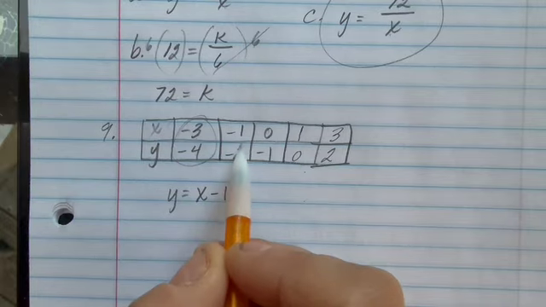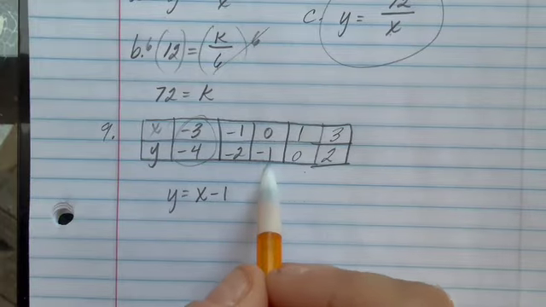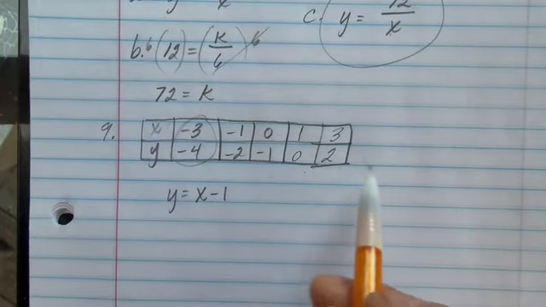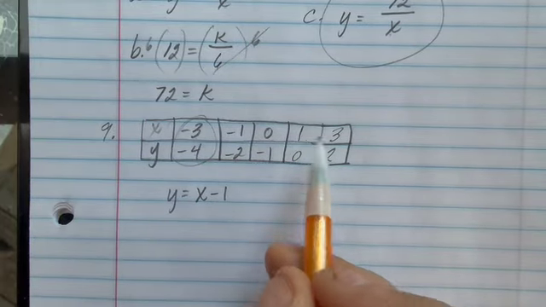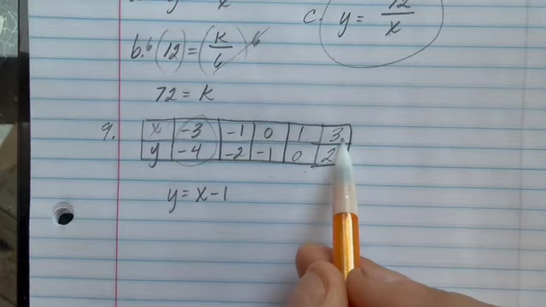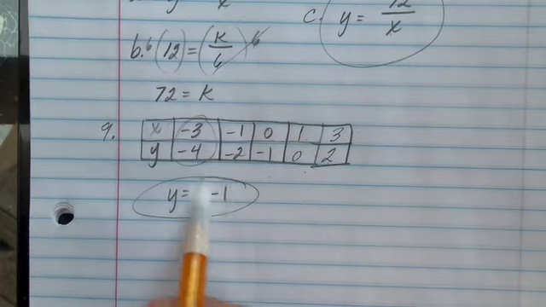Is negative 2 1 less than negative 1? Yes. Is negative 1 1 less than 0? Yes. Is 0 1 less than 1? Yes. Is 2 1 less than 3? Yes. So that's your function rule.